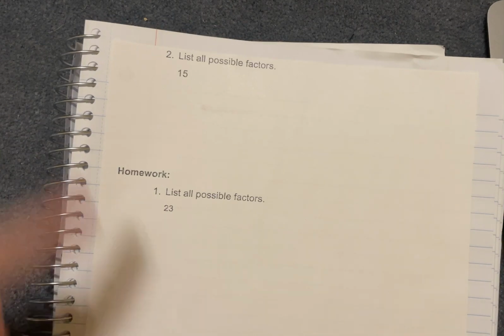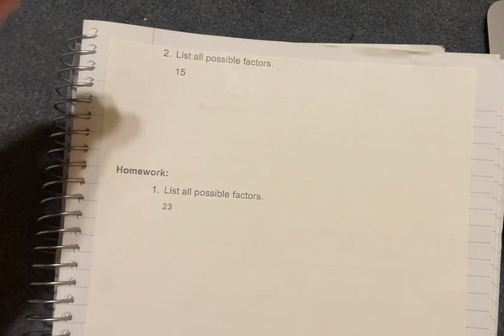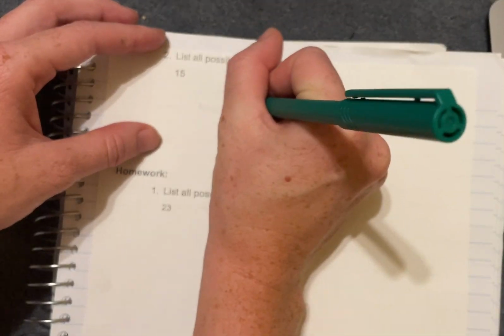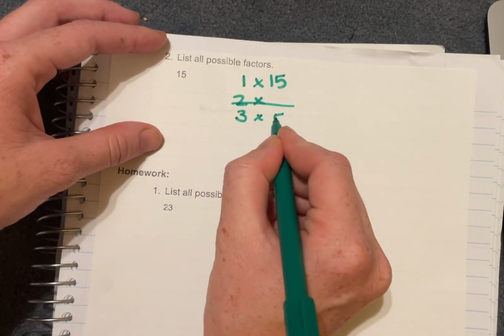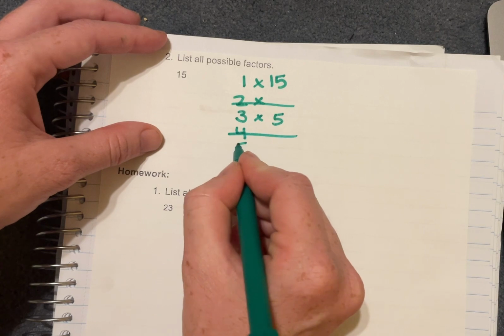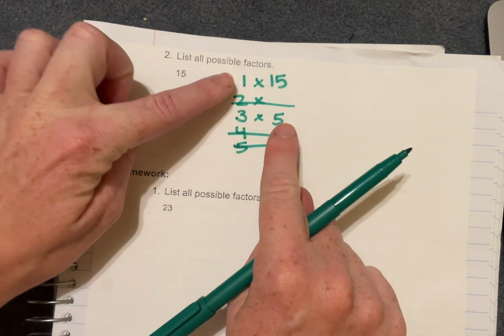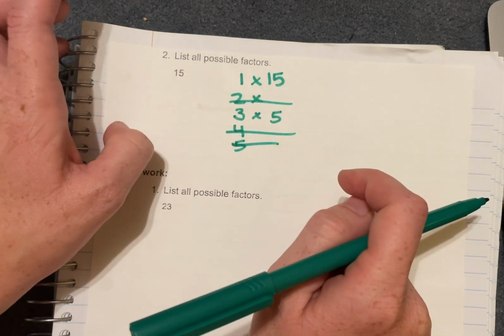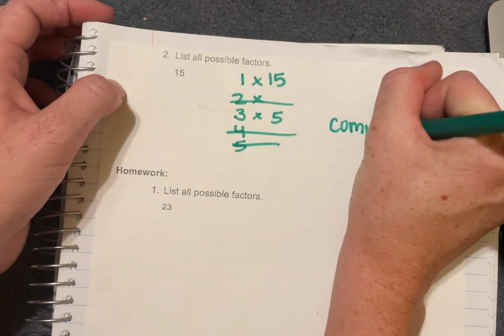Okay, we're going to flip our page. We have another one. Okay, 15, list all possible factors. So step number 1, I need to start listing. 1 times 15, 2 times, 2 doesn't work. 3 times 5, 4 doesn't work. 5, I'm going to stop because I'm at a repeat. I have 1 and itself, but I also have other factors. So it has 4 factors, which means that 15 is composite.